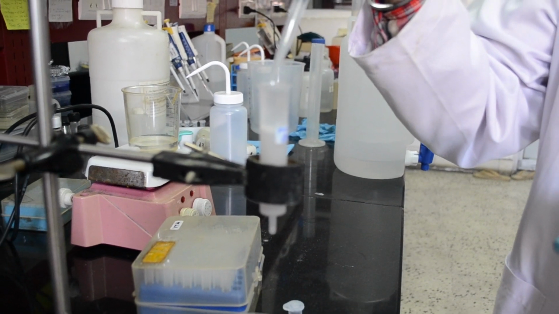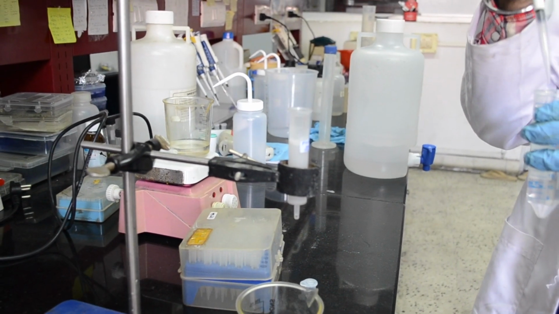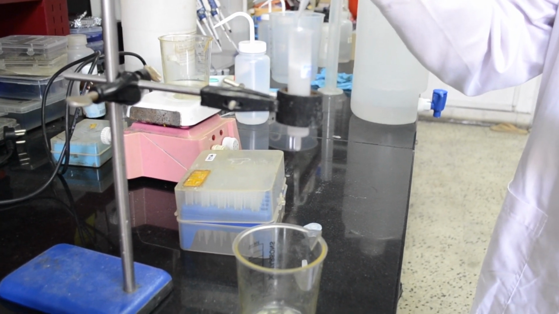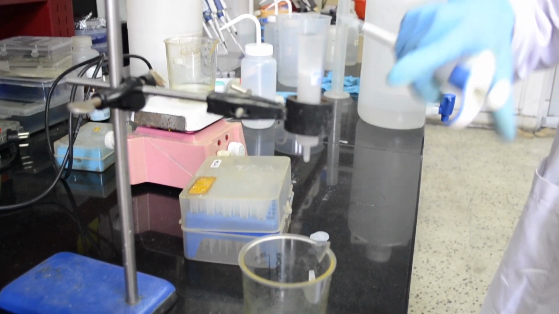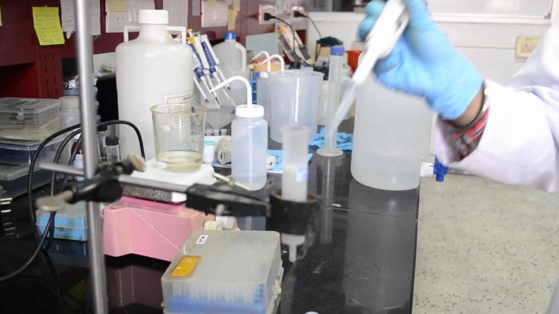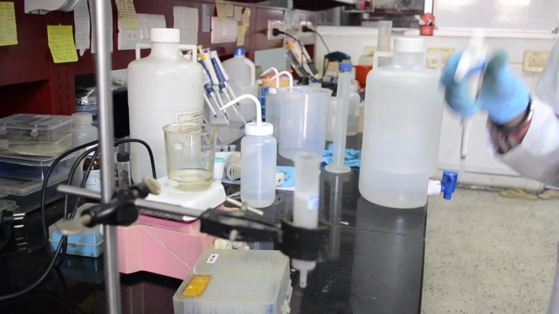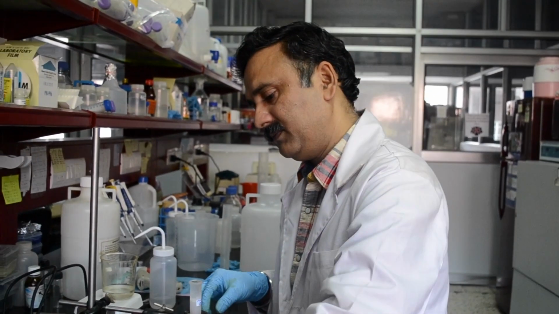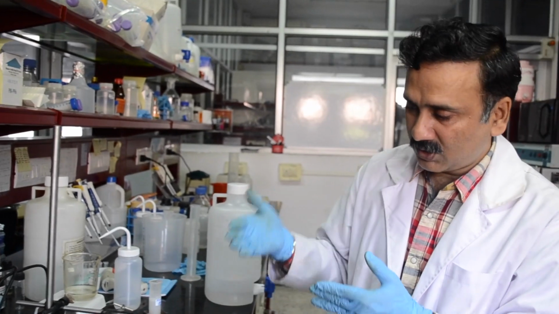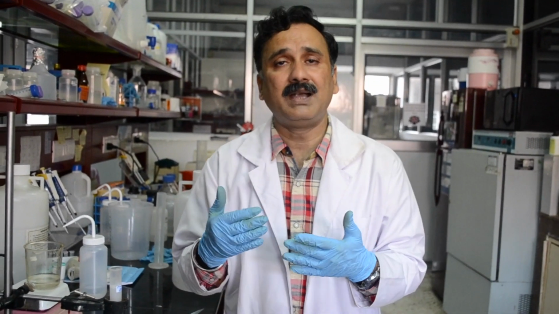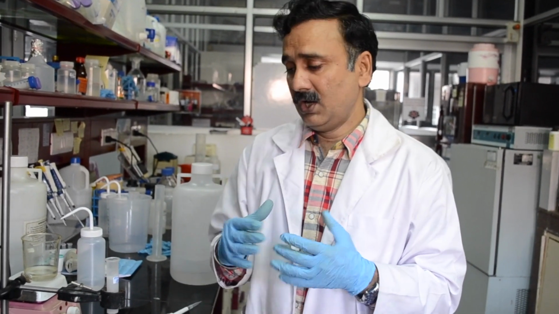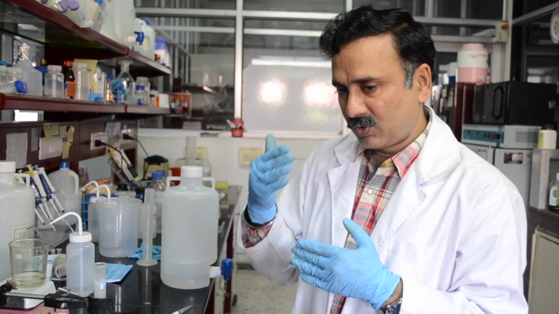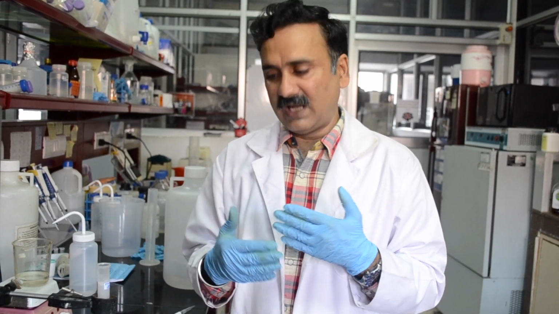So while you are adding, you have to ensure that there is a smooth flow of buffer from the lower end of the column, and also that there is no particulate matter on top of this top filter, because that top filter is being kept simply to avoid exposure of the column material to particulate matter or aggregated proteins. So that's why it protects the column from any kind of damage.